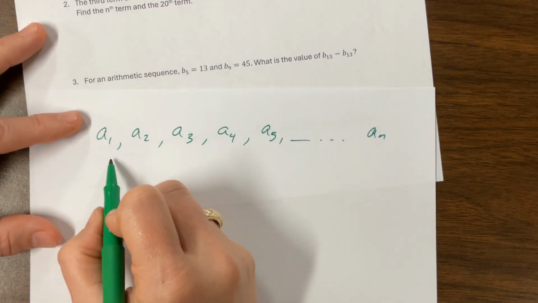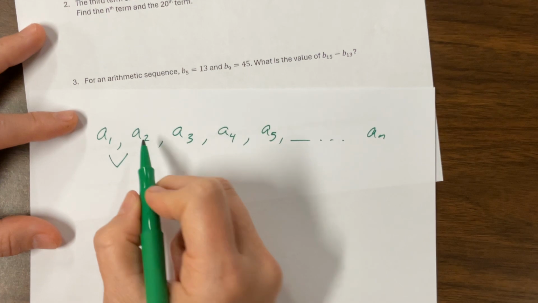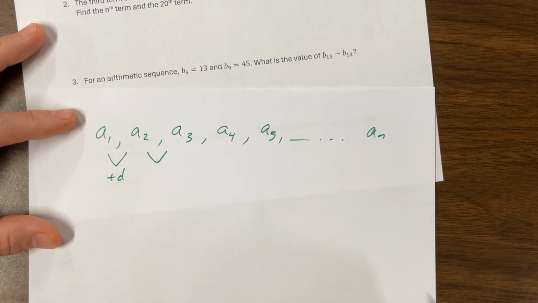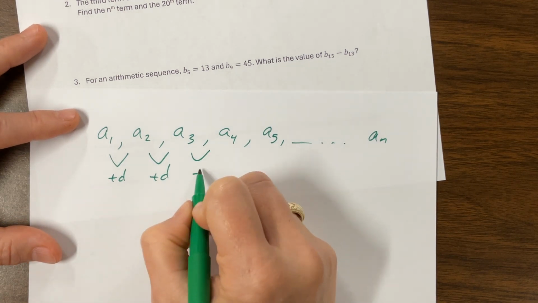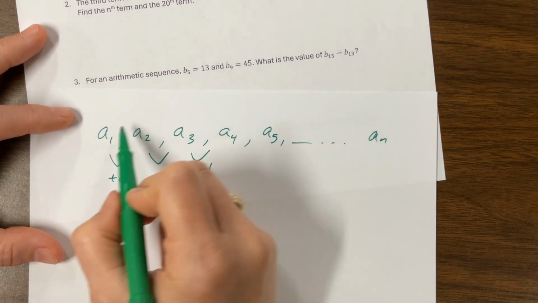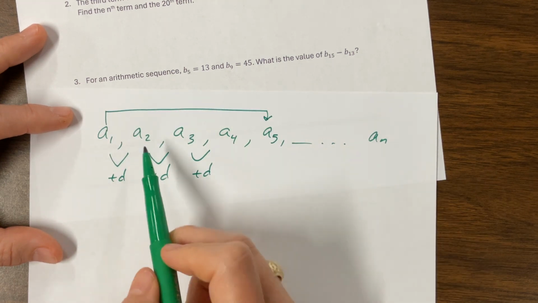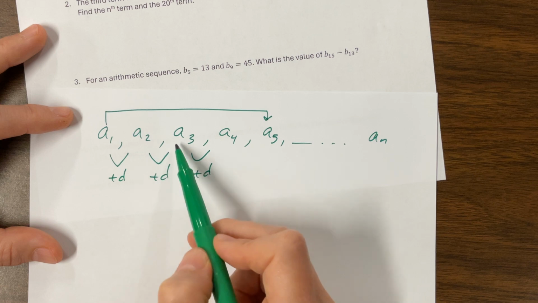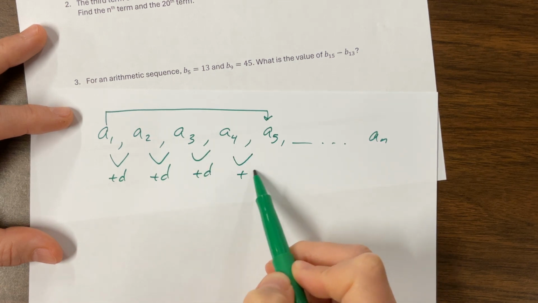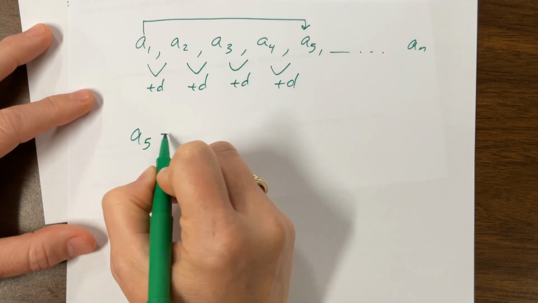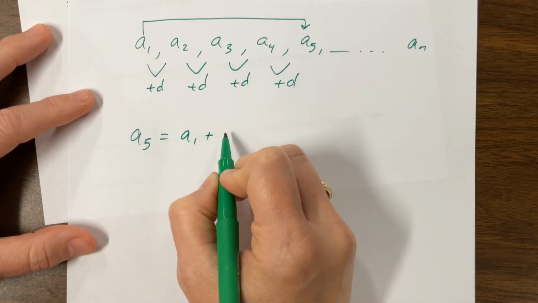If I go from A1 to A2, I have to add the common difference. To go from A2 to A3, I add the common difference again, and so forth. So notice, if I want to go from the first term to the fifth term, I have to add my common difference 1, 2, 3, 4 times.